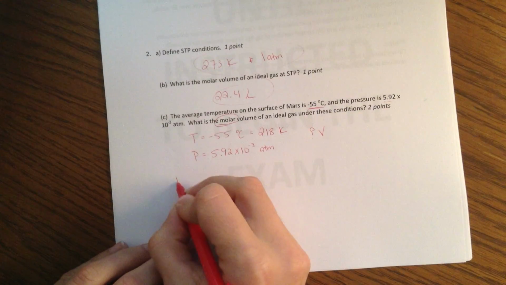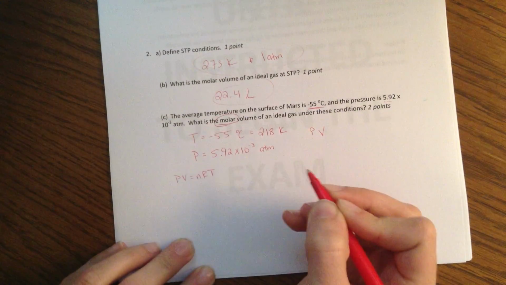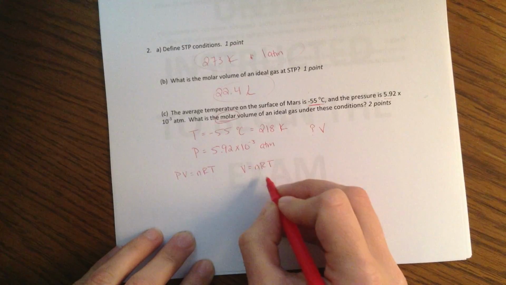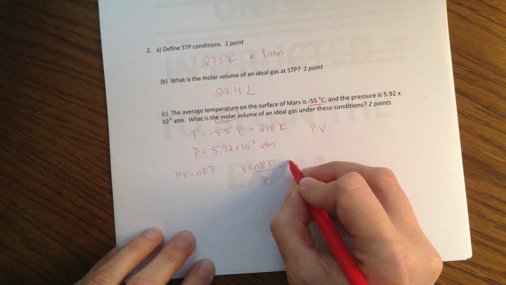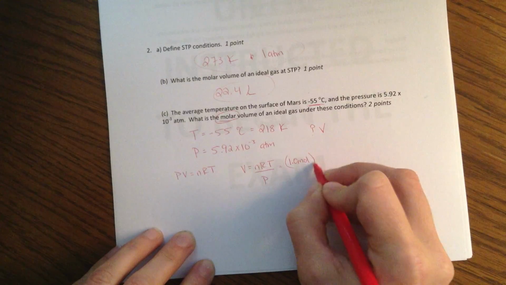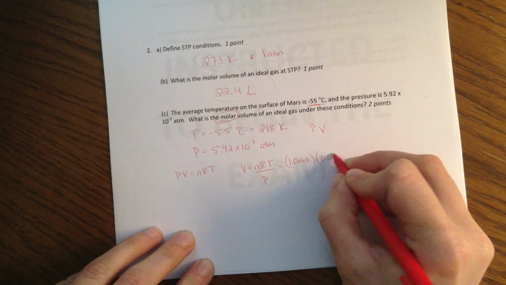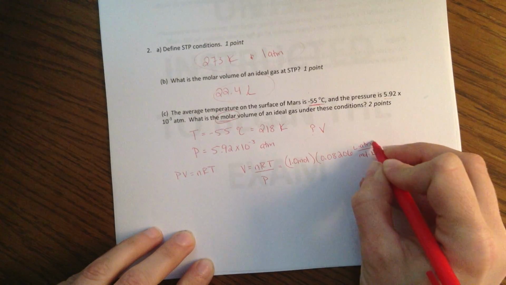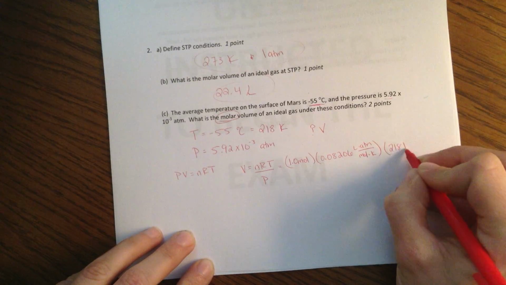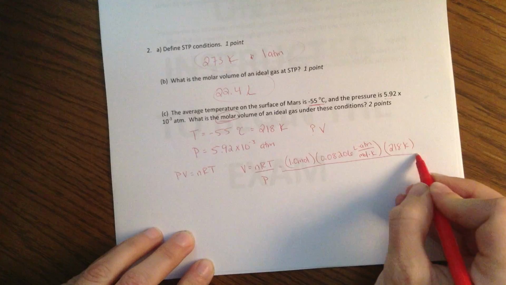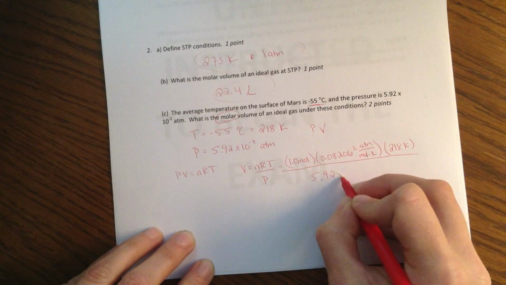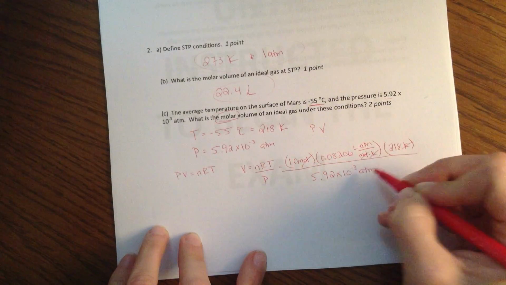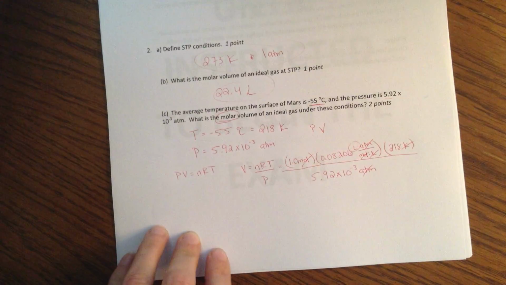Well, we can take PV equals nRT. We can rearrange to find volume. V equals nRT over P. We're dealing with 1 mole times R, 0.8206 liter atmospheres over mole Kelvin, times temperature, 218 Kelvin, divided by pressure, 5.92 times 10 to the negative third atmospheres. Let's just make sure everything cancels. Moles cancel, Kelvin cancels, atmosphere cancels, I'm left with liters. Liters is what I want.